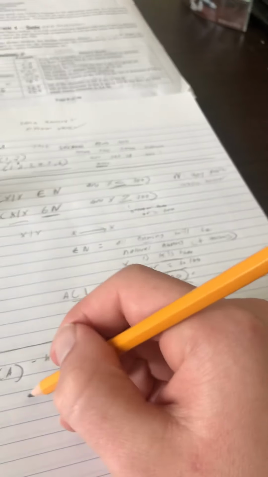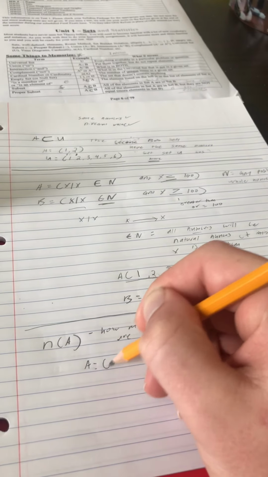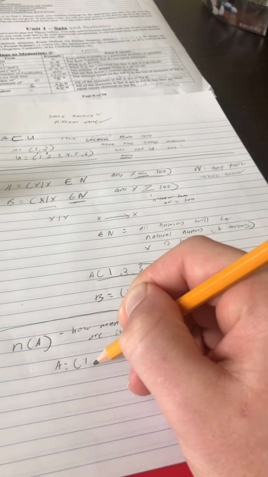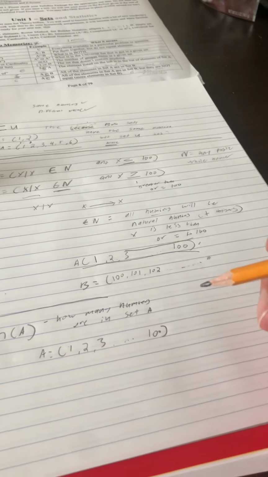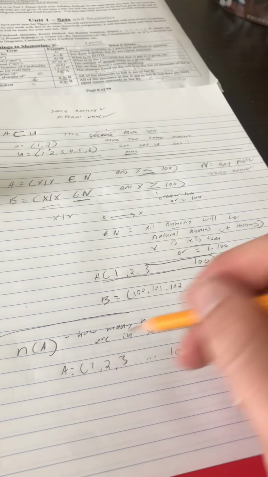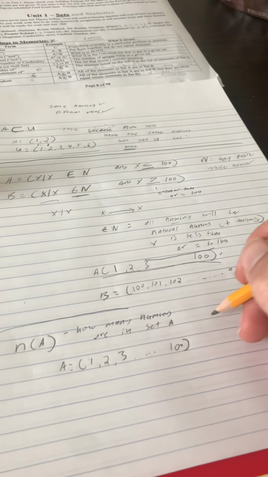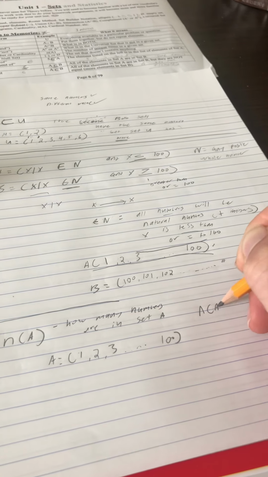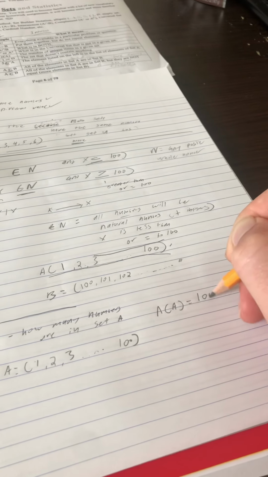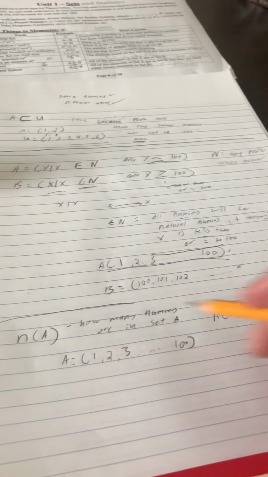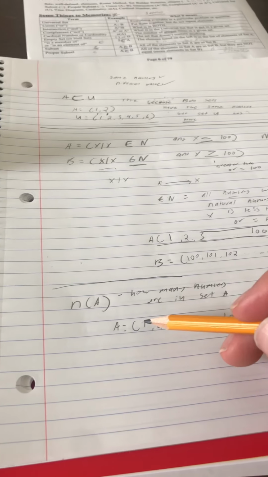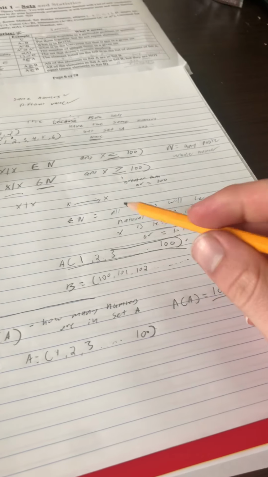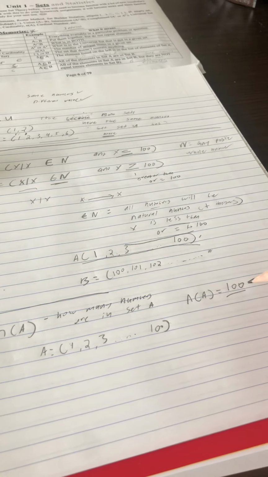We come back up here and write out our set A so we can have it with us as we do the problem. 1, 2, 3, any number all the way to 100. That's our cap. It's 1 through 100. How many numbers is that? n(A) is equal to 100. This is not a set, because when we're asking how many numbers are in the set, the number itself isn't a set, it's just counting. So all numbers 1 through 100, there are 100 numbers inside of set A.